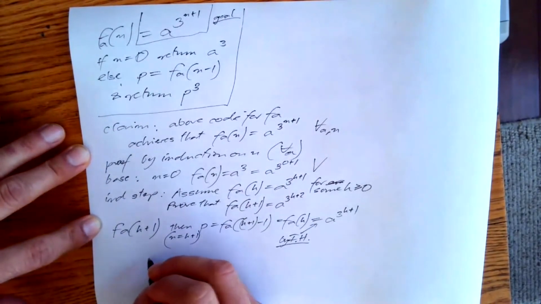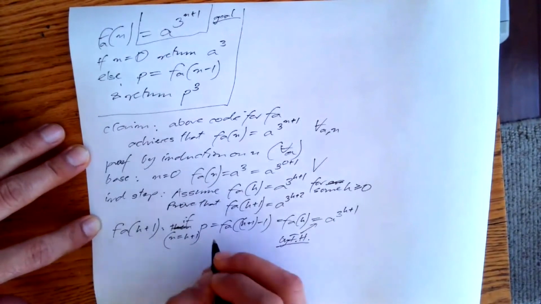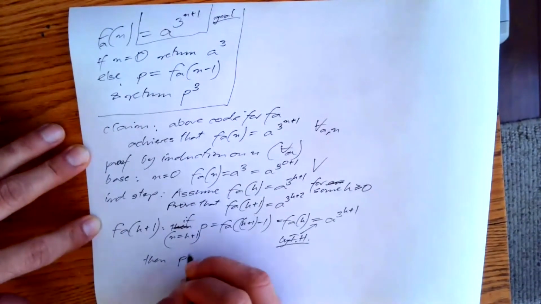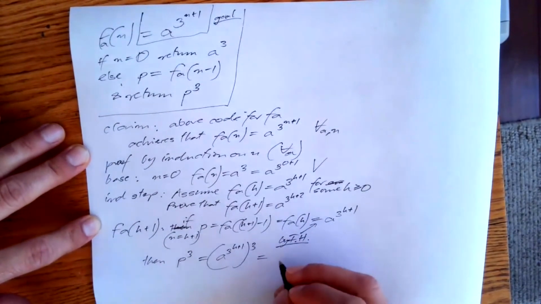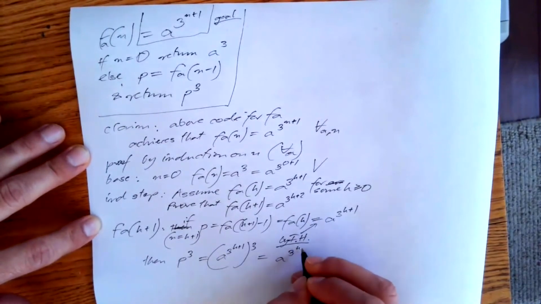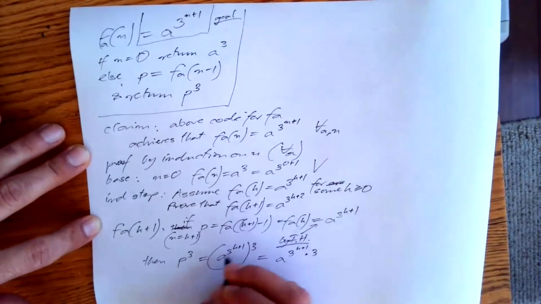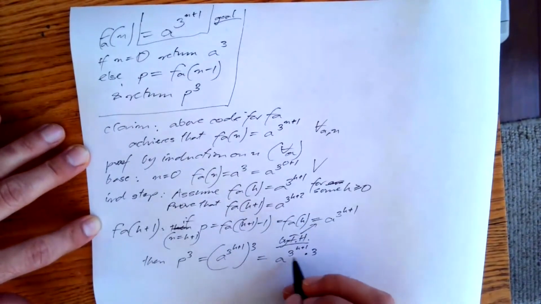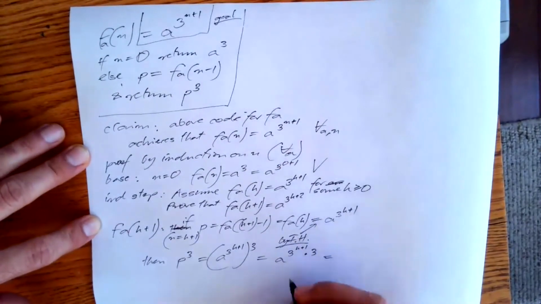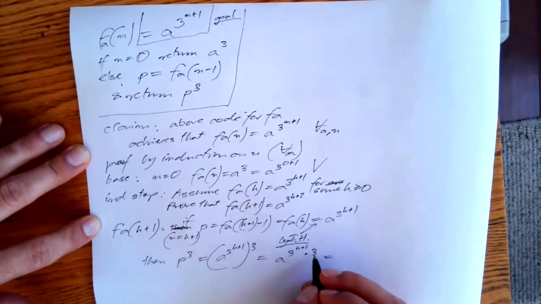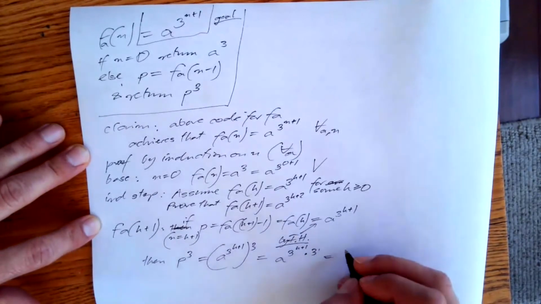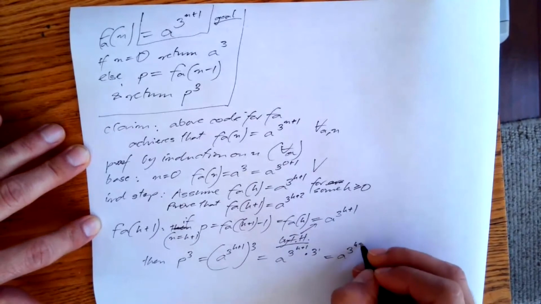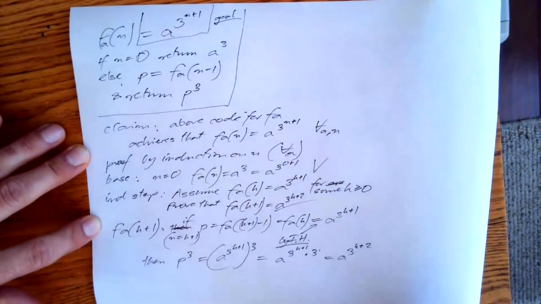Okay, so if p is correct, then p to the cube is a to the 3k plus 1 to the cube, which is a to the 3k plus 1 times 3, right? Because sequential exponentiations correspond to multiplying exponents, and now multiplying exponents with the same base means adding exponents. So this hidden exponent is 1, and if you add it, you're gonna get 3 to the k plus 2, which is what we want, right?